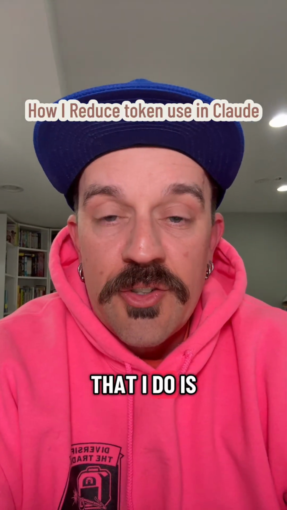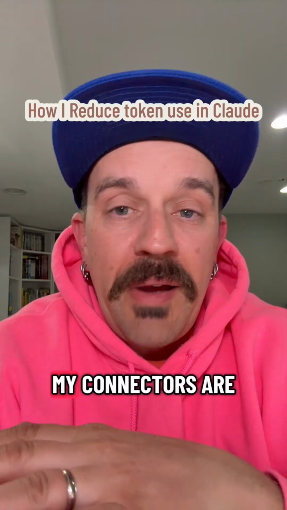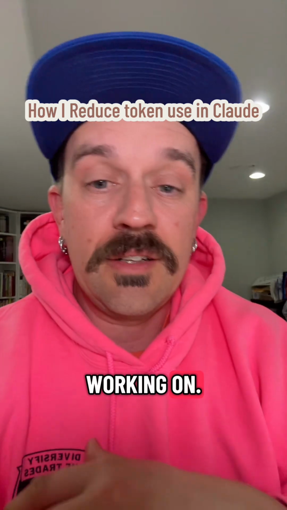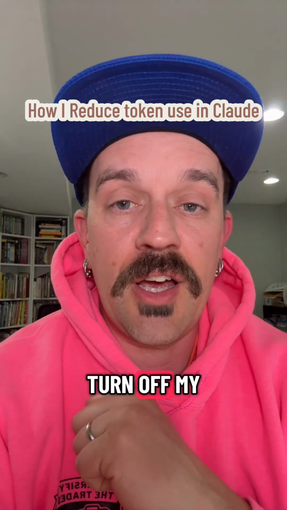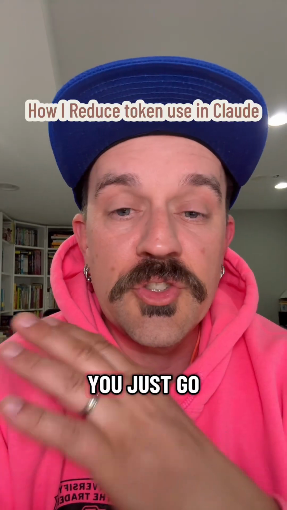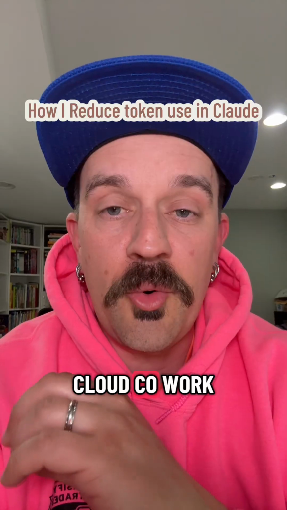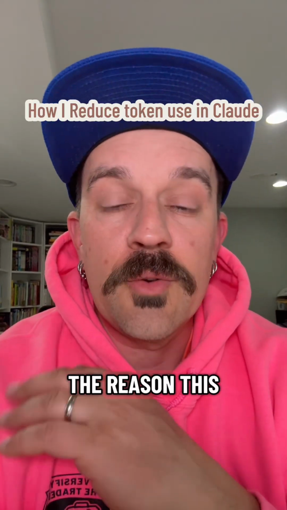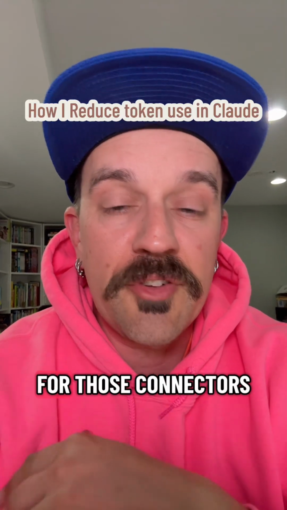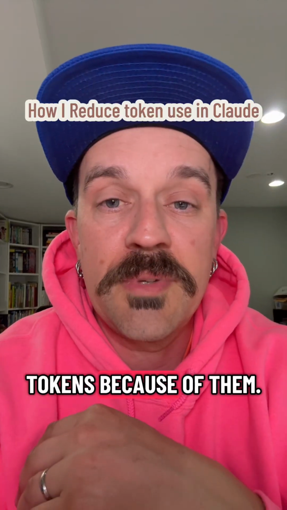The third thing that I do is I make sure that all of my connectors are turned off, unless I'm using them for the project that I'm working on. What this means is I turn off my connector to Gmail. I don't allow web browsing. You just go to connectors inside Claude Cowork and just turn them all off. The reason this is important is because every single time you have a chat, Claude is looking for those connectors and using up tokens because of them.